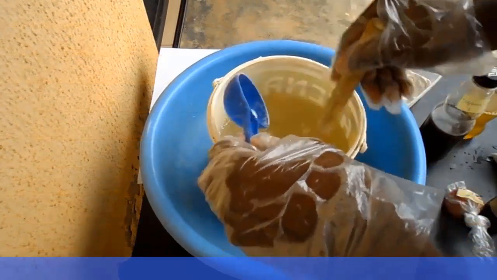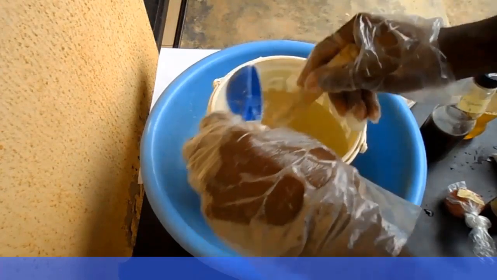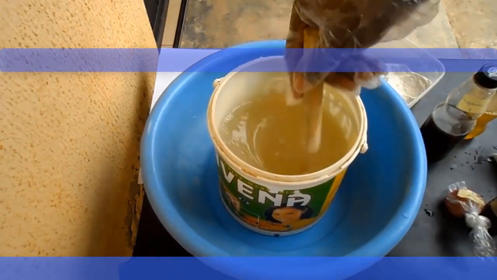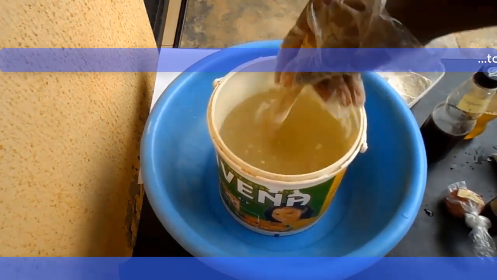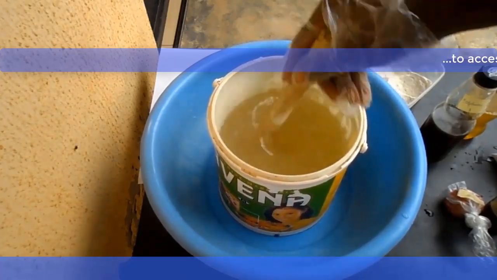As you can see, it's very thick now. That's how it should be, and that's how I want it. But in the case of yours, if it is not as thick as this, don't worry. This depends on the kind of nitrosol you're using. Even if it is not as thick as this, don't worry, just go ahead with the preparation.